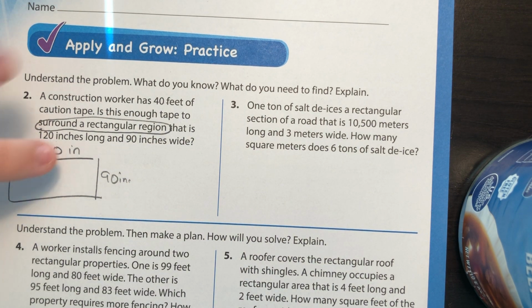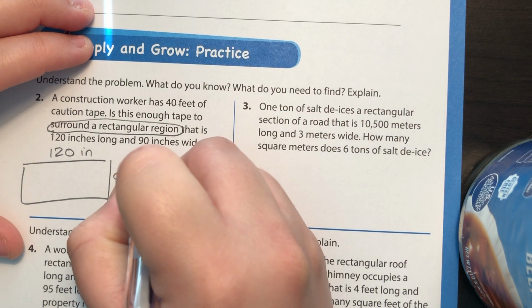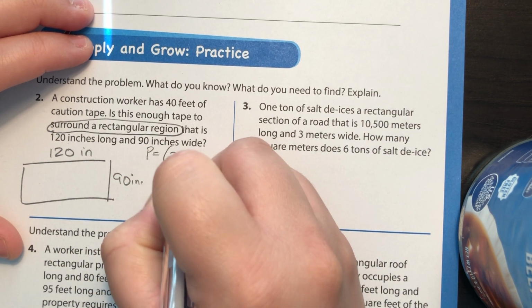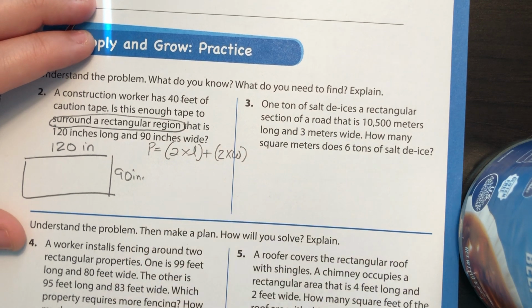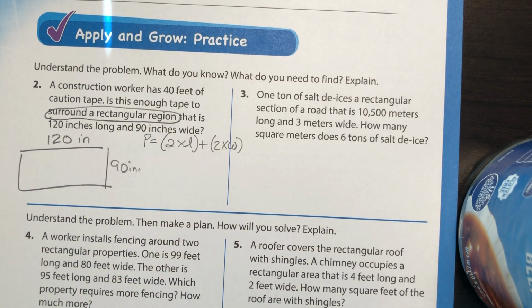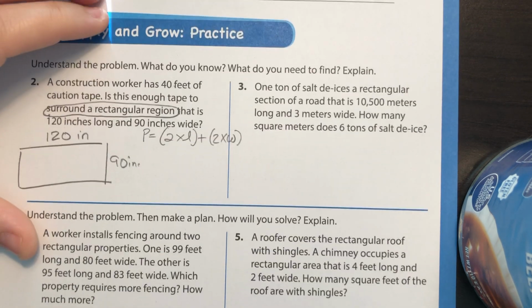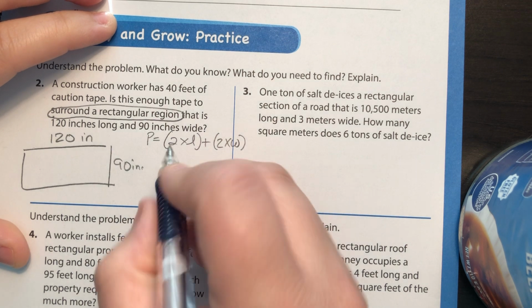Now for perimeter, we know that the formula is perimeter equals 2 times the length plus 2 times the width. Hold on. I'm so sorry. Now my sneezes are forever on YouTube.